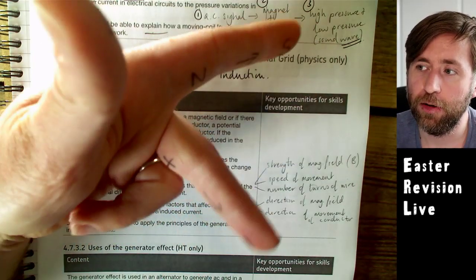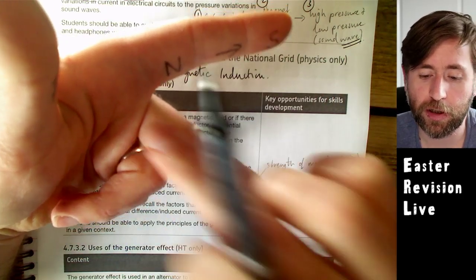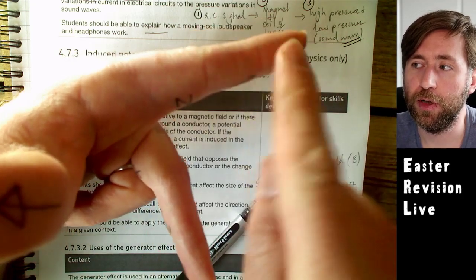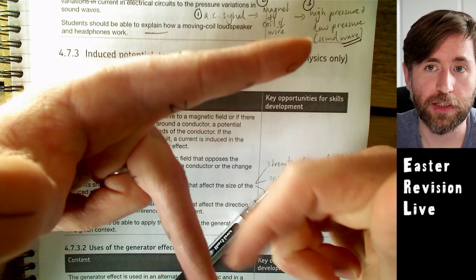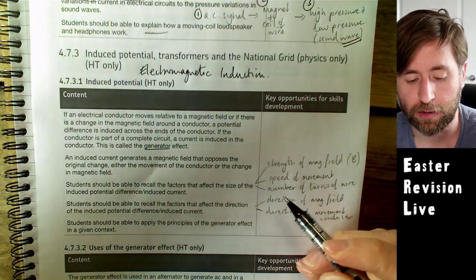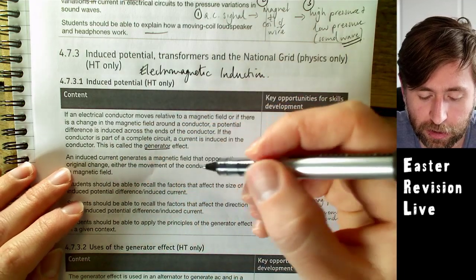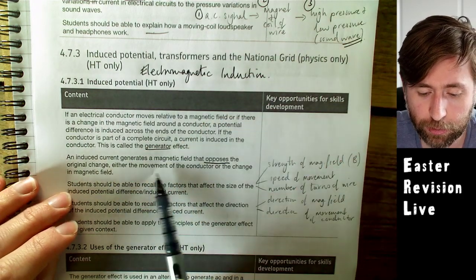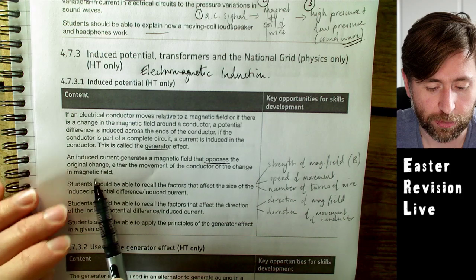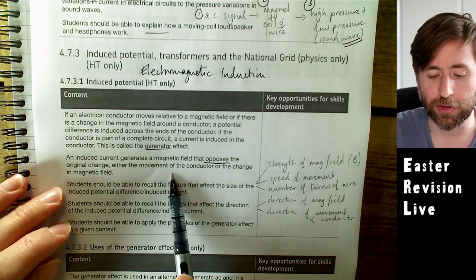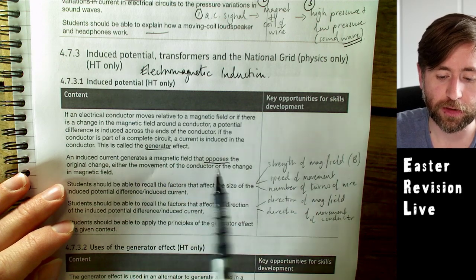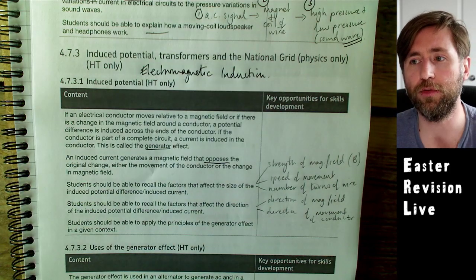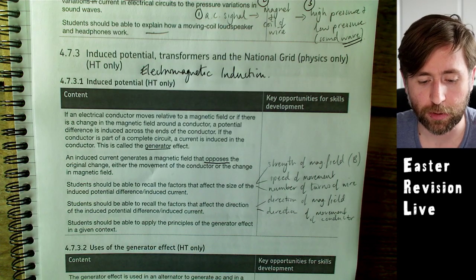In the motor effect, we were taking a permanent field and putting a current through it and producing a force. In the generator, we're making the force on something and moving it through a field, so we're inducing a current. Now the current is in the opposite direction, it doesn't matter too much. The induced current generates a magnetic field that opposes the original change, either the movement of the conductor or the change in the magnetic field. So basically, the current that's produced is opposite to the direction of the thing that made it. And that's why we can demonstrate that using that magnet that falls through the copper pipe. I don't know if you've seen that one, but don't worry too much about that.